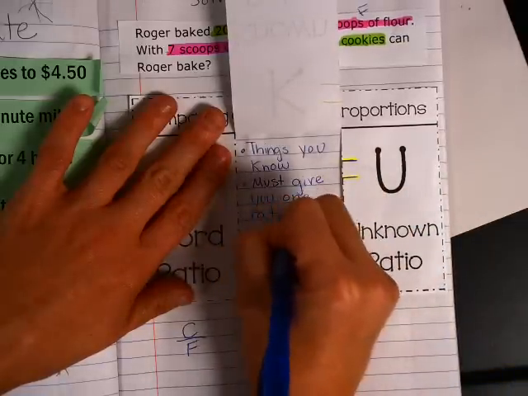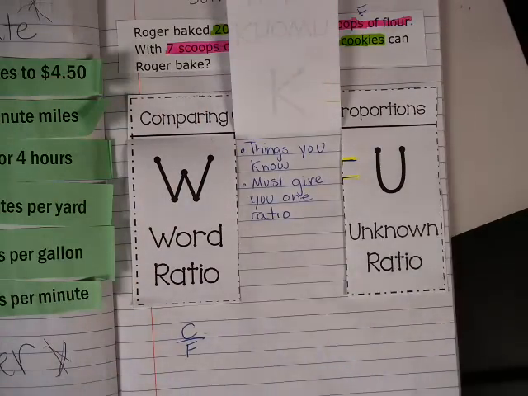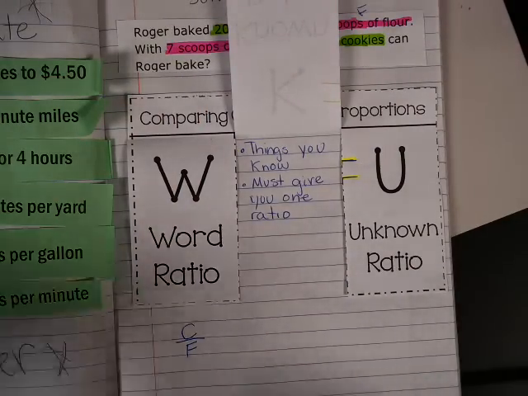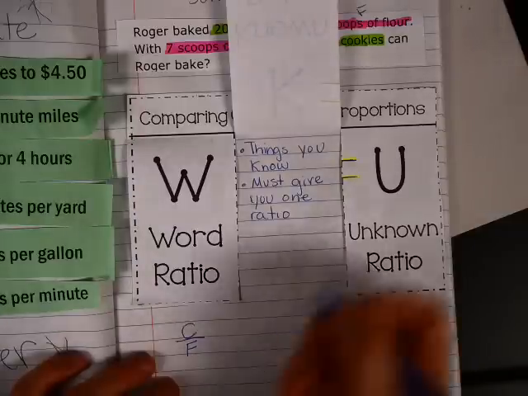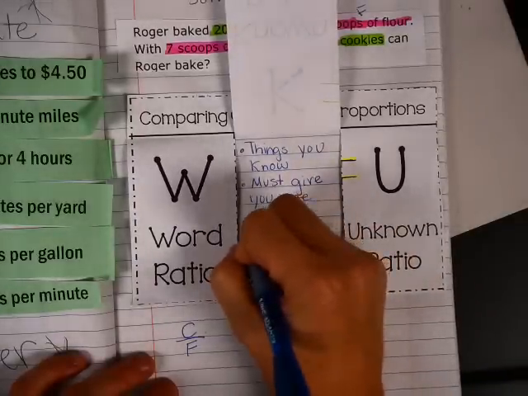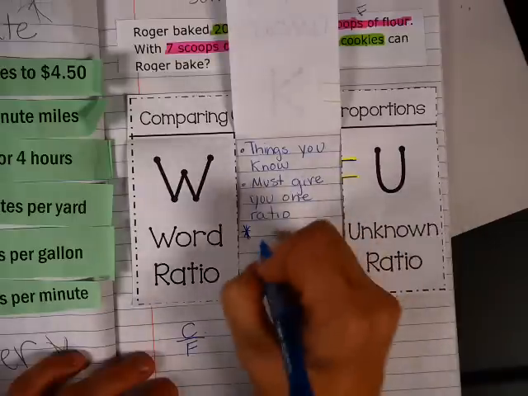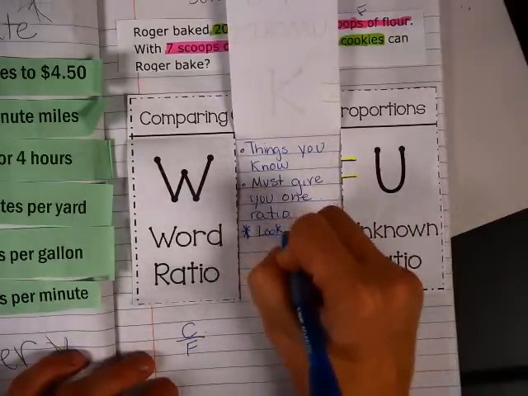One complete ratio. That's kind of how you can figure out what you're comparing, because it has to give you a complete ratio for it to work out. And then you often, and this is like a little Miss O'Neill tip, look in the first sentence.